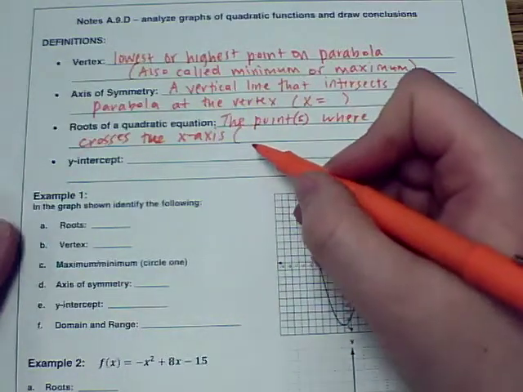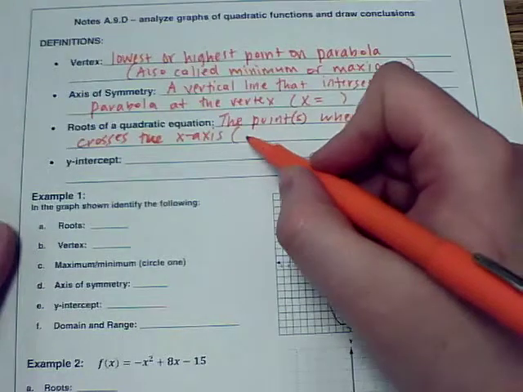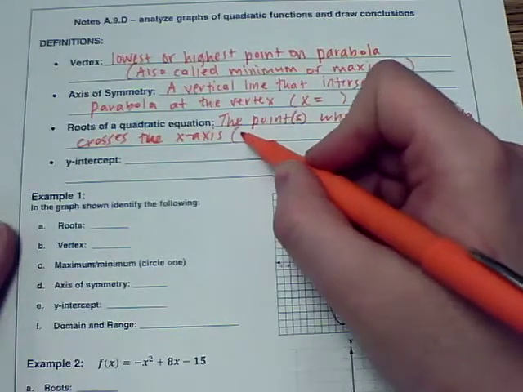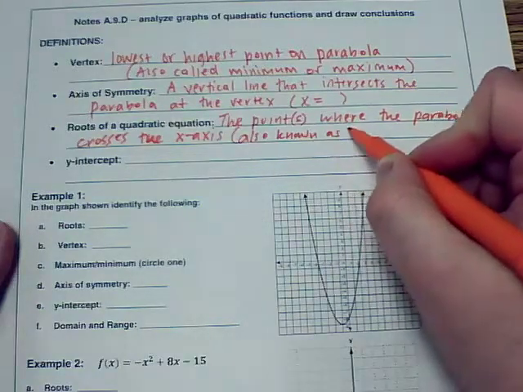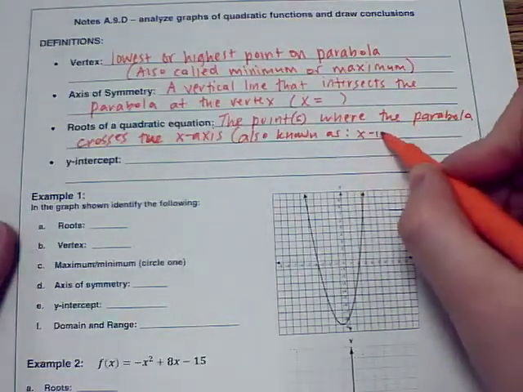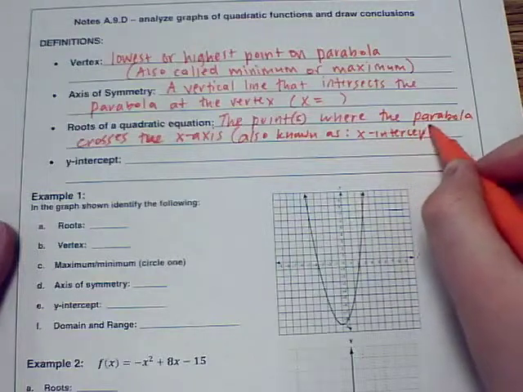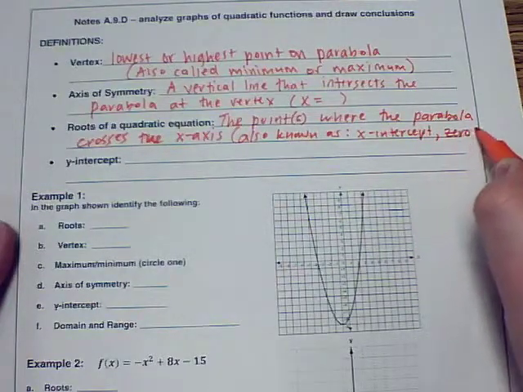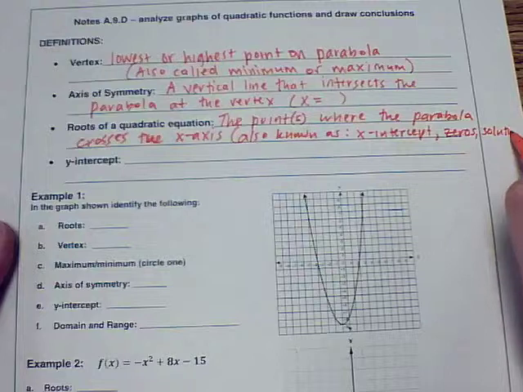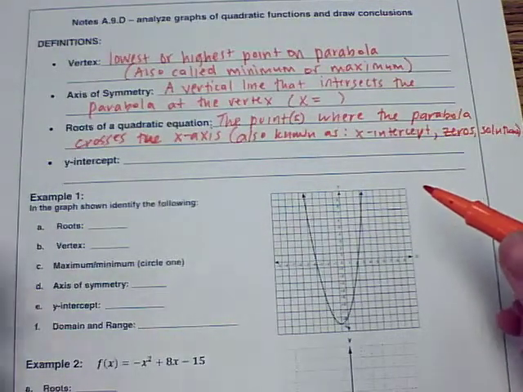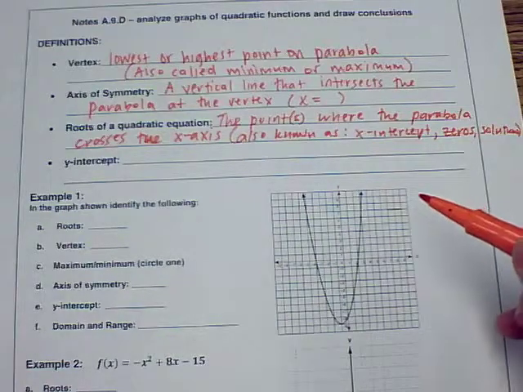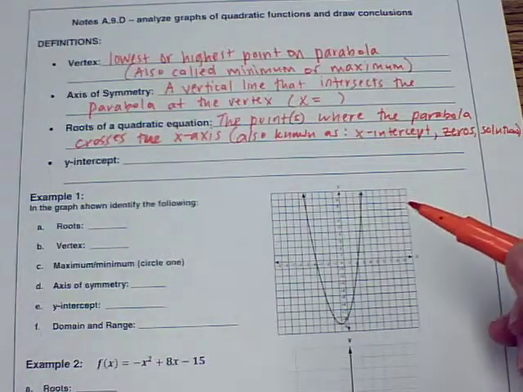So there are multiple names for this that you'll see a lot of, also known as your x-intercept, zeros, solutions, and roots. So roots, x-intercept, zero, solutions all mean the same thing. They're just asking, where does our parabola cross the x-axis?